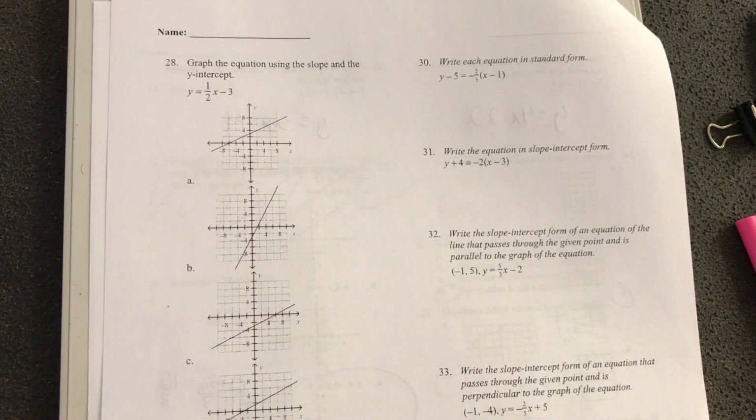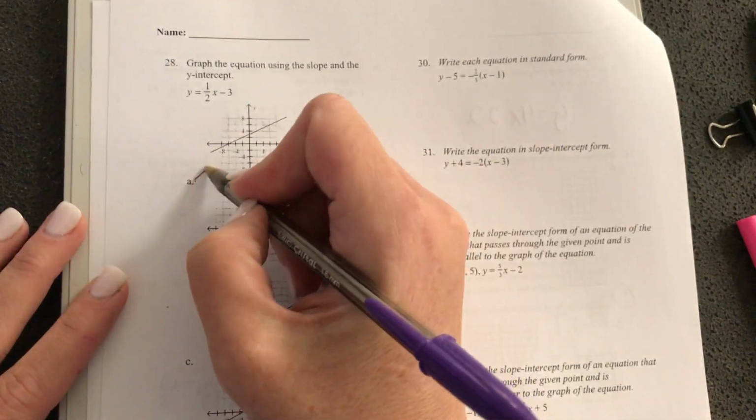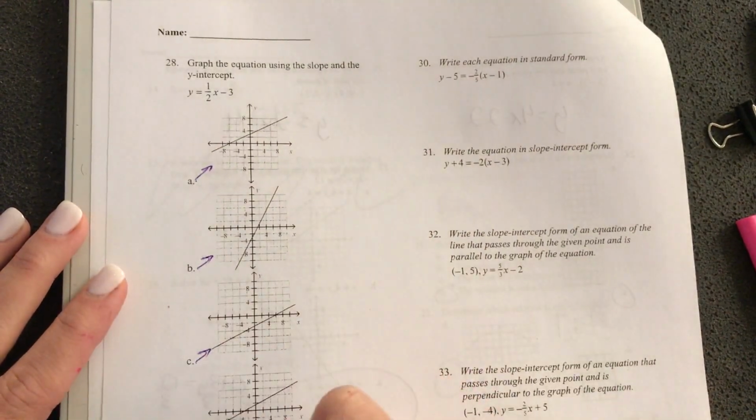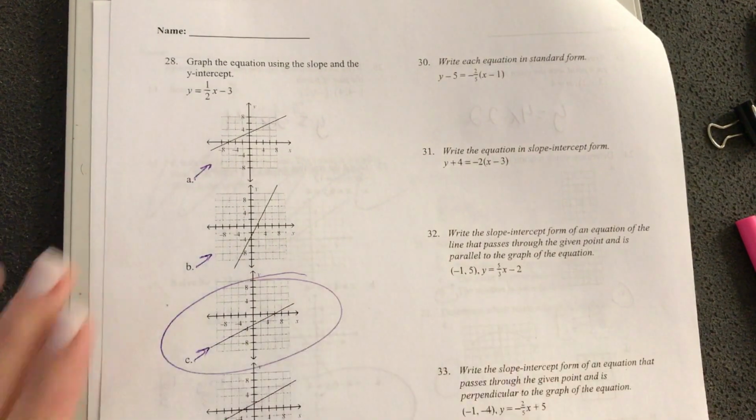It says graph the equation using the slope and the y-intercept. So it gives you the equation right here. Y'all, these letters are kind of weird. They actually go up like that instead of having the letters at the top. So your answer actually right here is C.